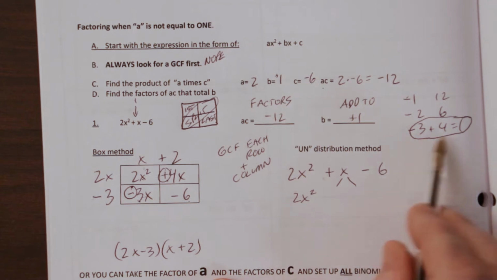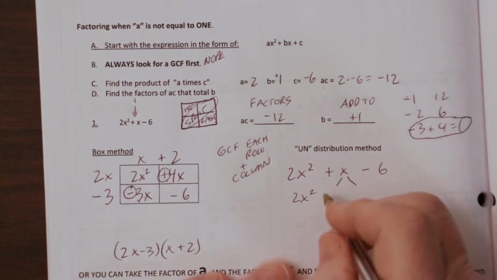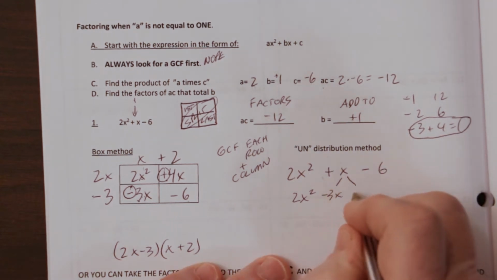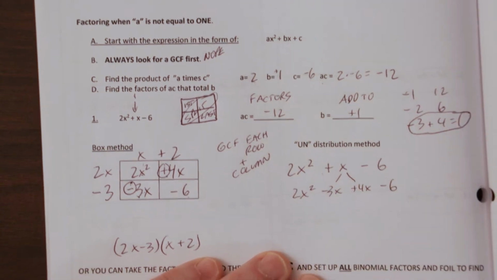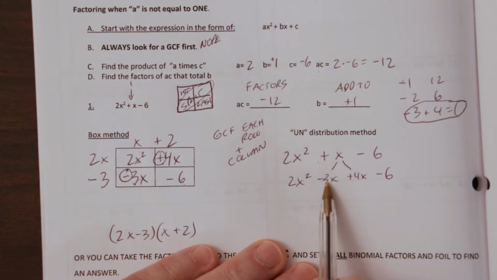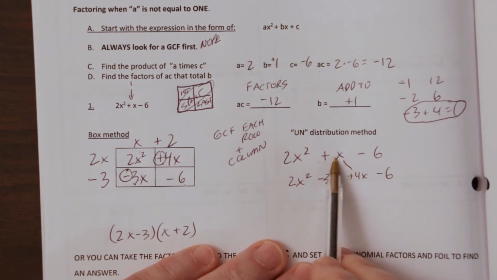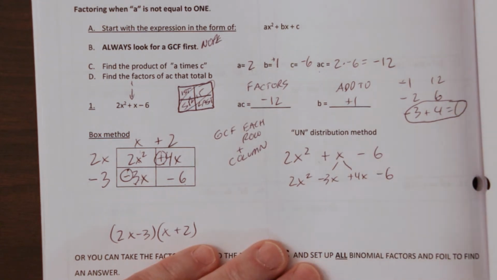And it doesn't matter which way I do it. Okay, so I can do the minus 3x and the plus 4x, and then the minus 6. Okay, everybody agrees that negative 3 plus 4 gives me that 1x back. So I haven't really done anything to the equation. I just rewrote it in a different format.